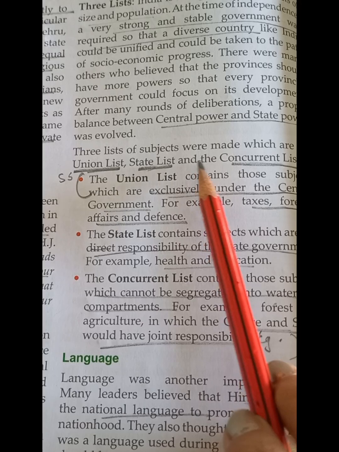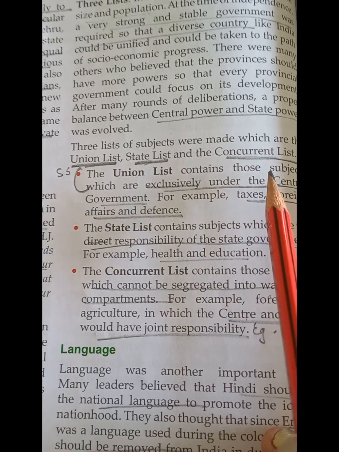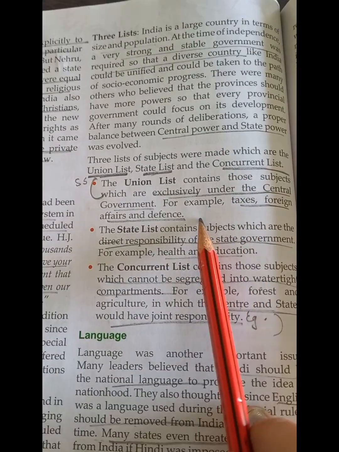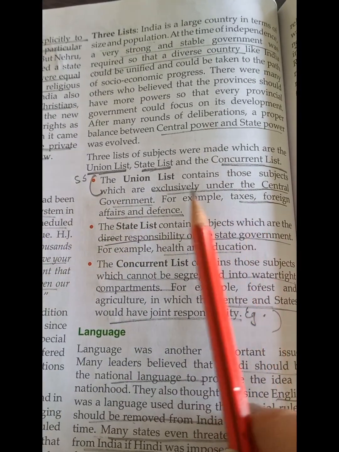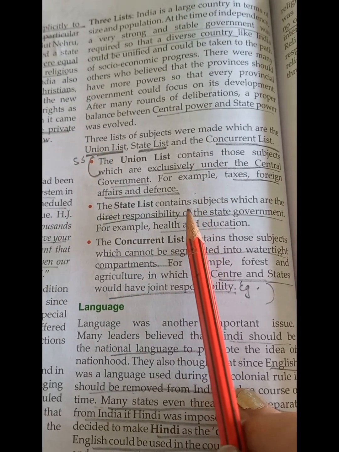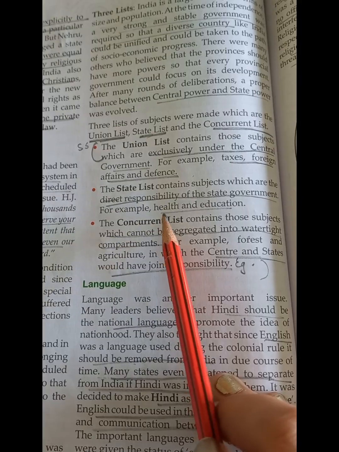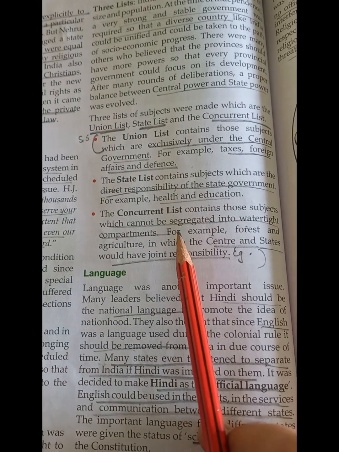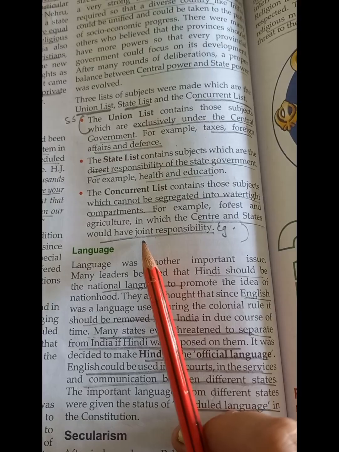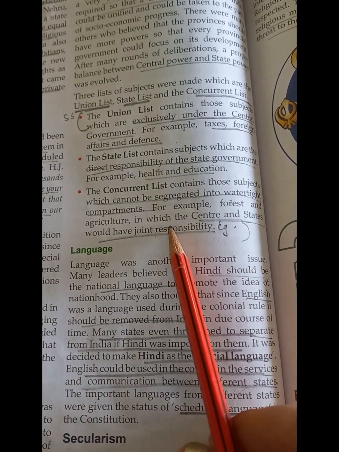Three lists of subjects were made, which are Union List, State List, and Concurrent List. Union List was under the central government with special topics like taxes, foreign affairs, and defense. State List was under the responsibility of state governments, which included issues like health and education. Concurrent List was the list that was the joint responsibility of both center and state, for example, forest, agriculture, etc.